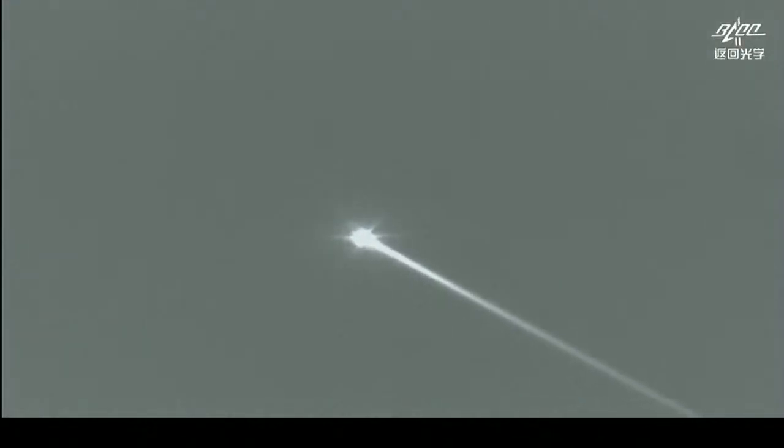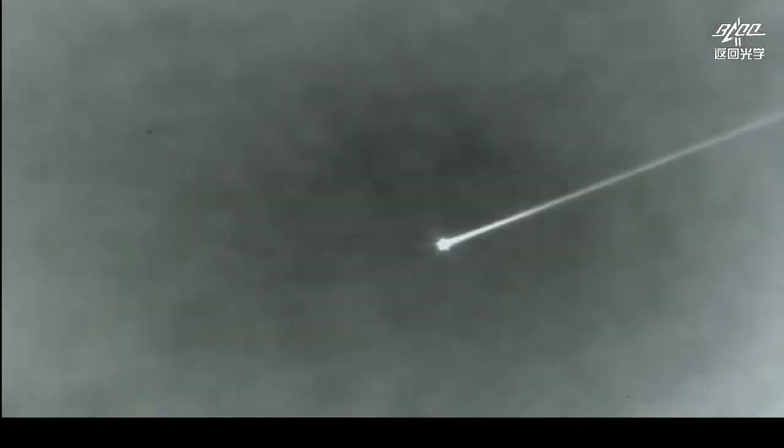Now we actually see visual from the ground. This is an infrared video image from the ground station. We can see the bright spot is the re-entry capsule. Yeah. We can see the long trail, as Professor Zhang has already mentioned, is the plasma produced by the high temperature. So is the return capsule in the atmosphere now? It's already in the atmosphere. Yeah, because we can see the long trail now, right?